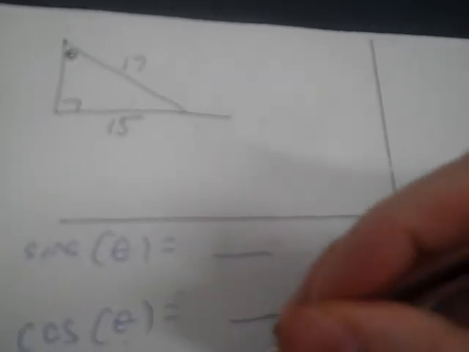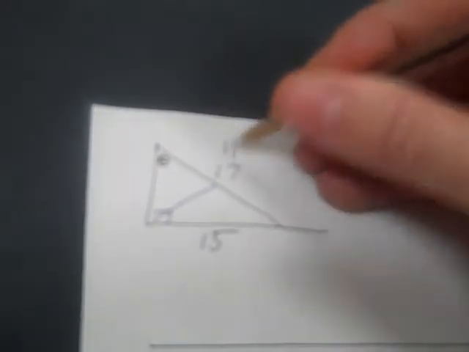Okay, my next problem. O over H, A over H, O over A. TOA. So the hypotenuse is 17. Here's my circle, so that's your O, and then your A. So A to the second plus O to the second equals H to the second. A I don't know, so X to the second. O I have 15, 15 to the second. And H I have 17, 17 to the second.